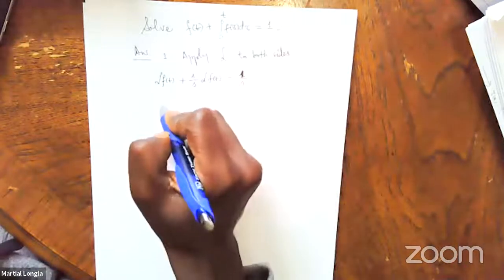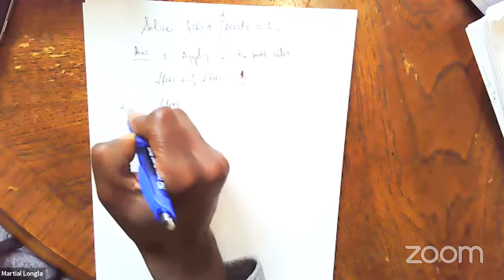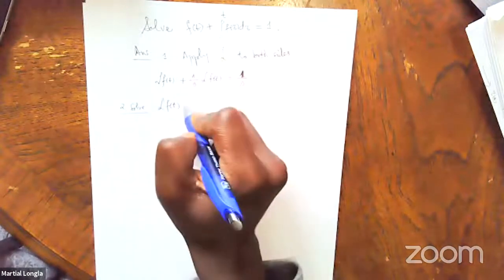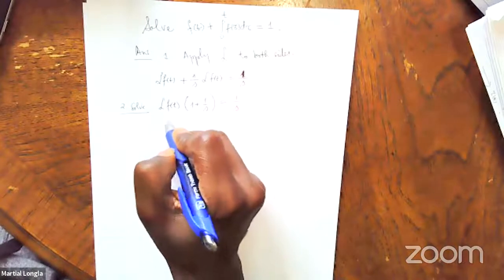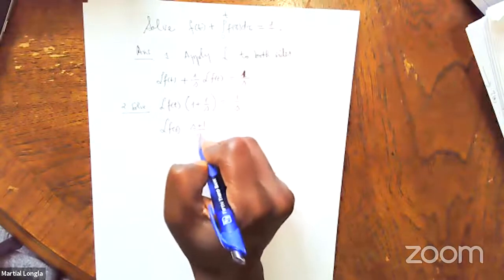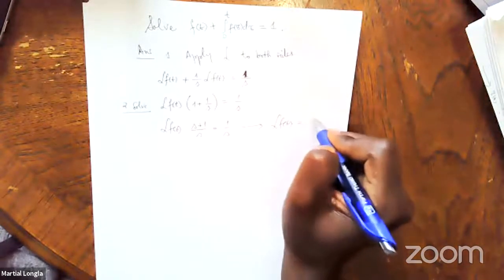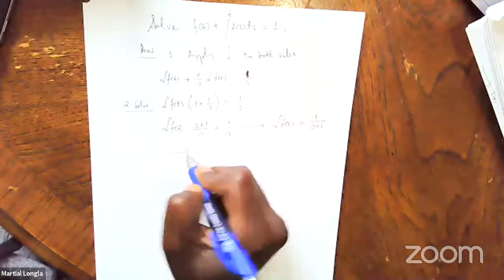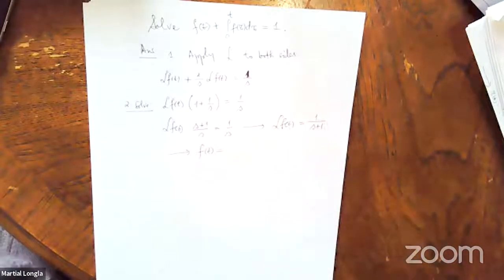And then you solve for the Laplace transform of f of t. So if the Laplace transform of f of t is 1 over s plus 1, then what is f of t? e to the negative t.